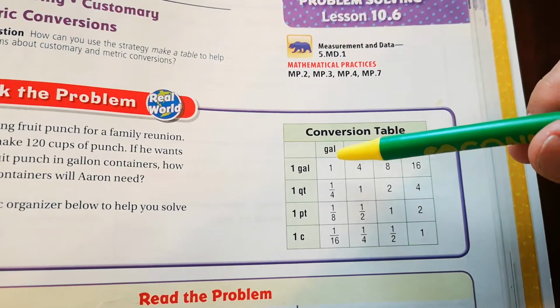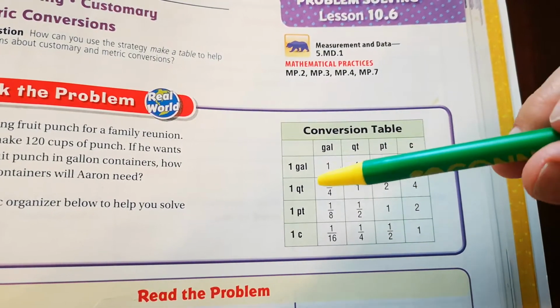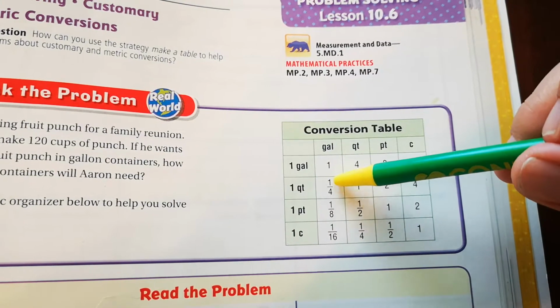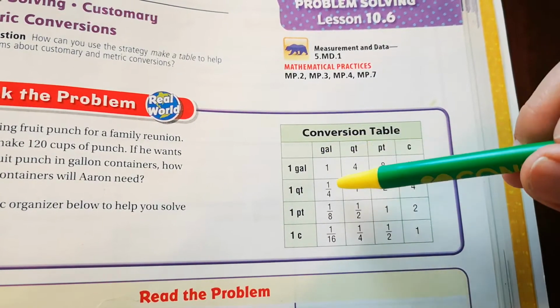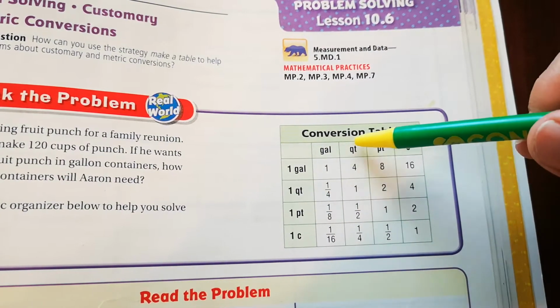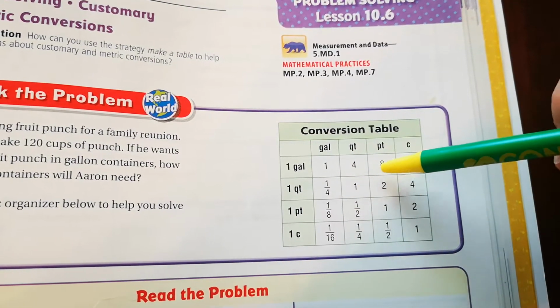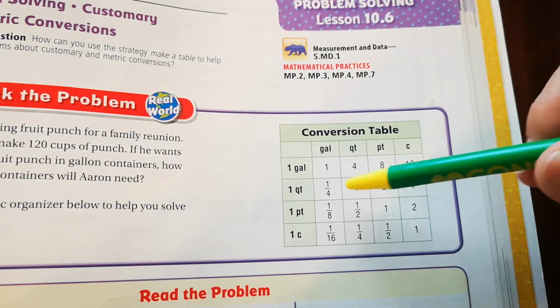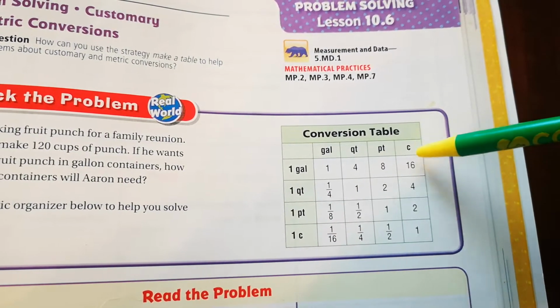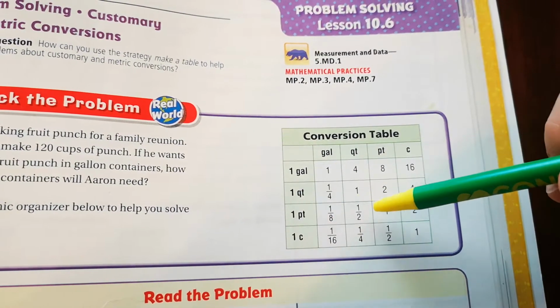As we work with it, hopefully it'll make more sense. So let's see. 1 quart is 1/4 of a gallon, saying the same thing as saying that there's 4 quarts in a gallon. There's 1 quart in 1 quart. There's 2 pints in a quart. And there's 4 cups in a quart.